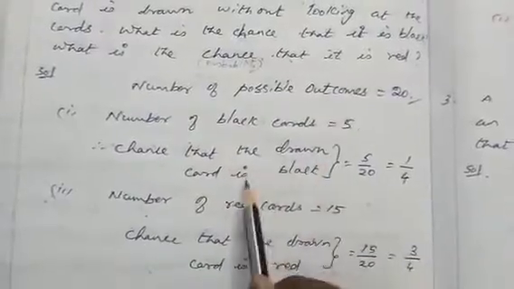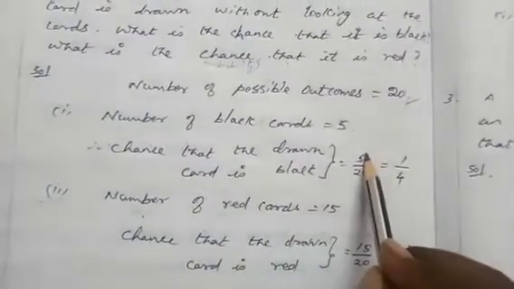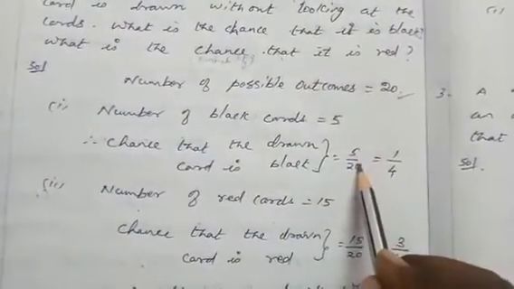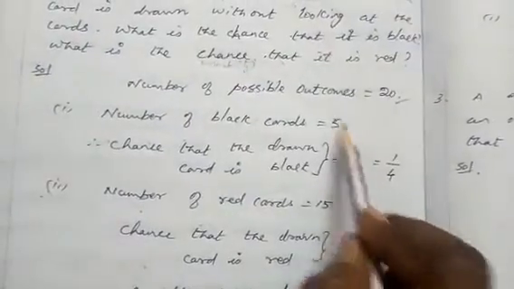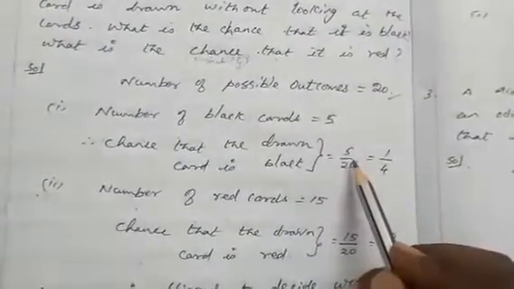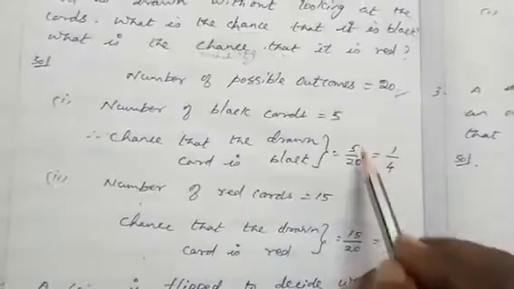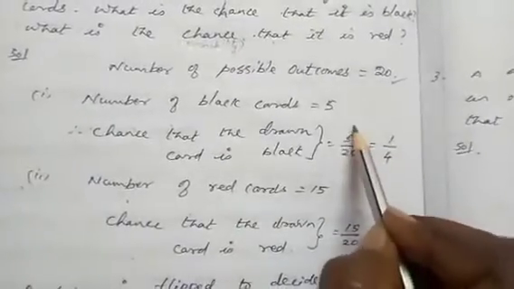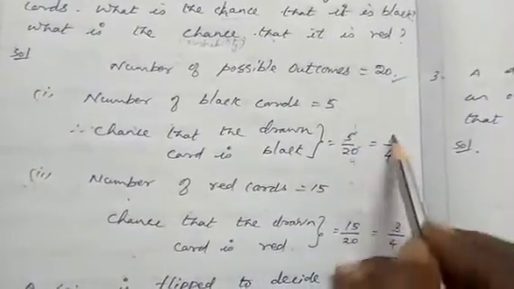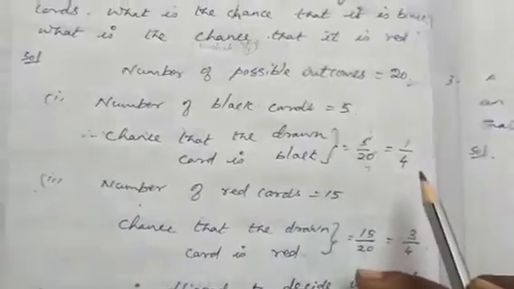The chance that the drawn card is black is 5 divided by 20. The number of successful outcomes divided by the total number of possible outcomes, which is 20. So 5 divided by 20. Now we have to simplify. 1 five is 5, 4 fives are 20. So the answer is 1 divided by 4.